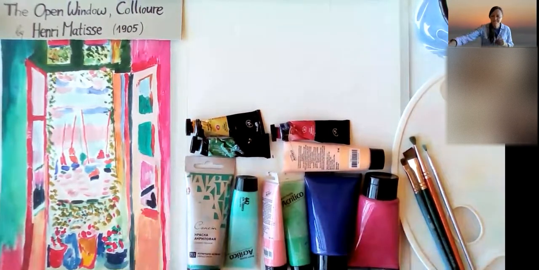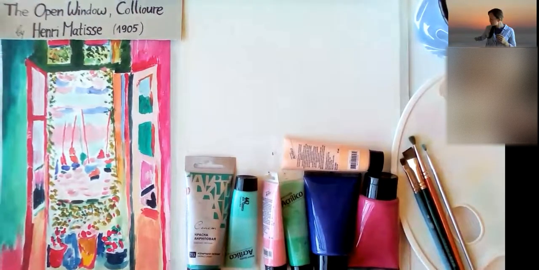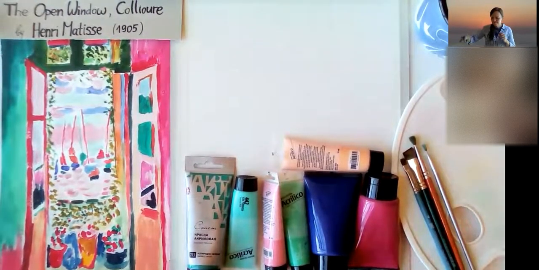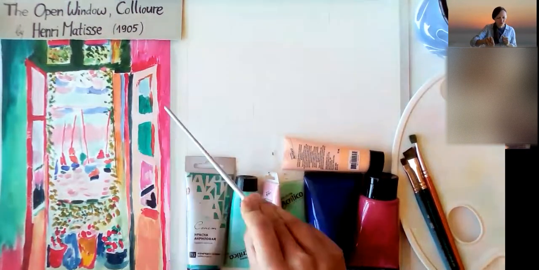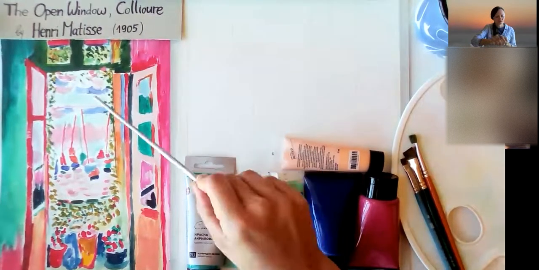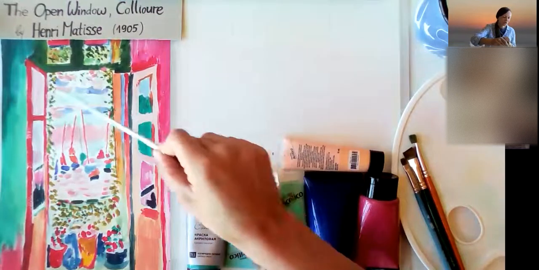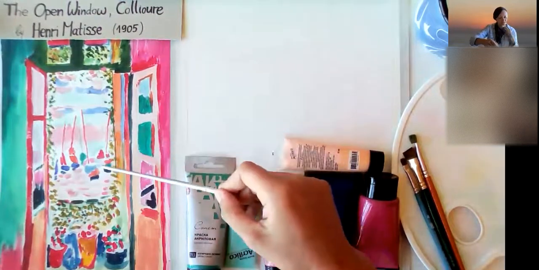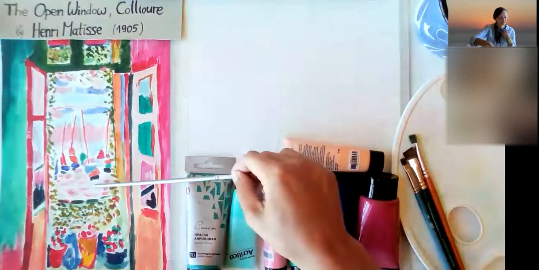What is interesting about this particular painting is that if you take a look at the original, you'll find that he has different brush strokes in each part of the painting. This view of the port, of these boats, has short horizontal lines.